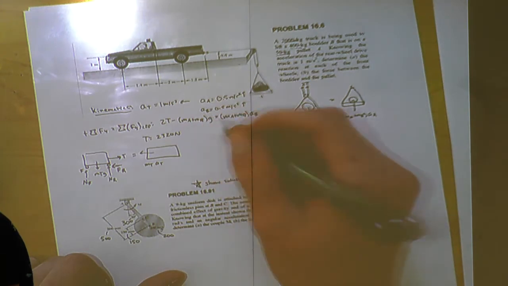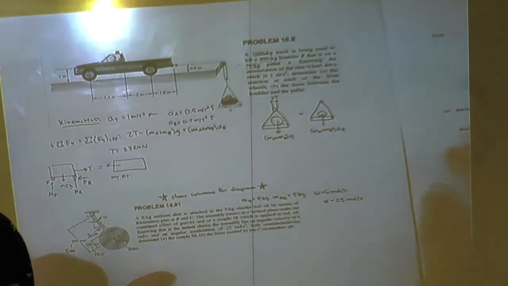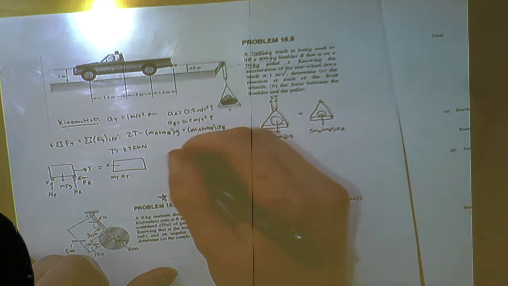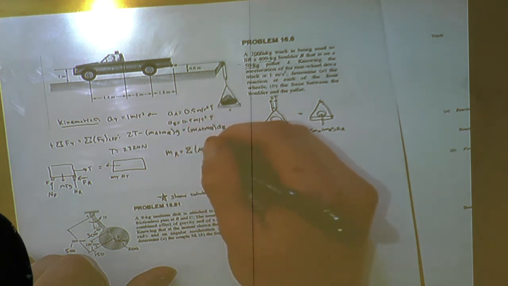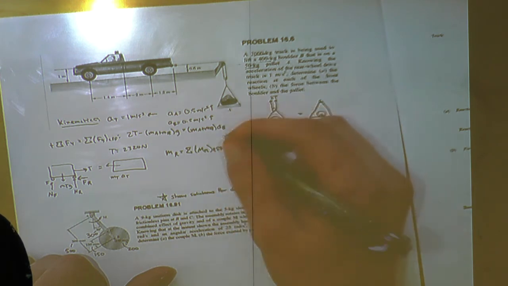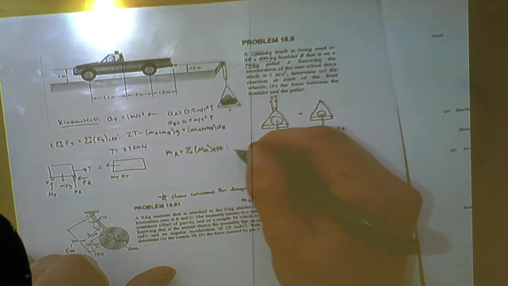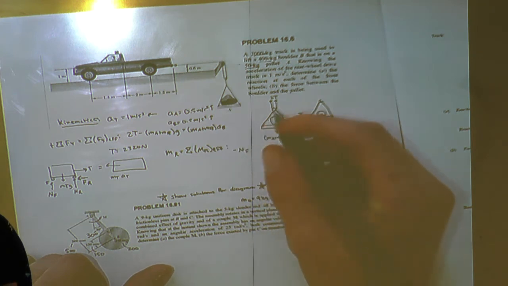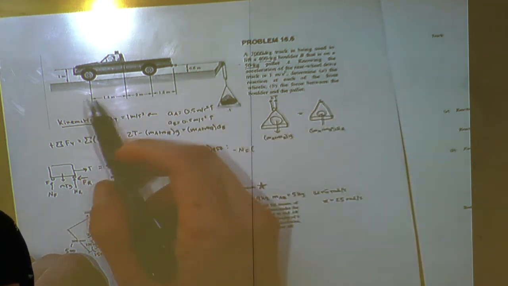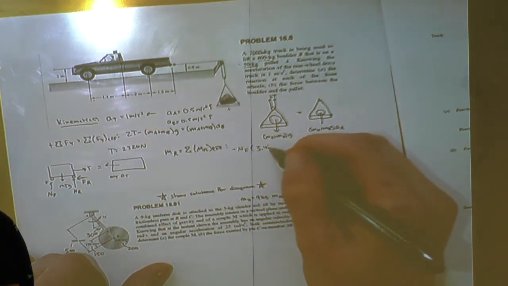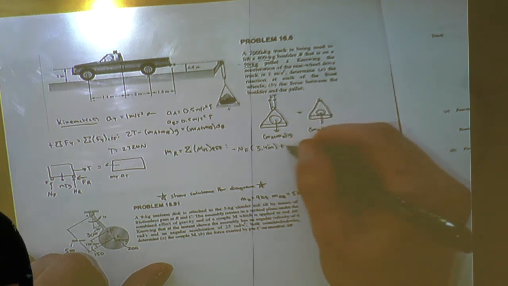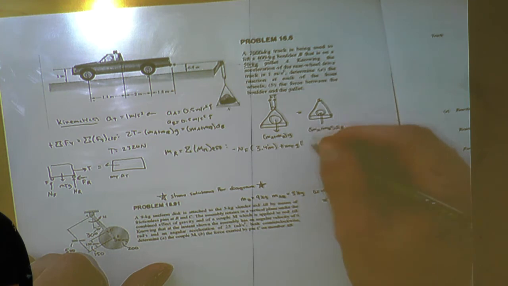So for the truck, the moment at the rear wheel is equal to the sum of the moments at the rear wheel effective. So we have negative normal force at the front wheel times the distance from the front wheel to the back wheel, which is 3.4 meters, plus mass of the truck times gravity times 2.0 meters.